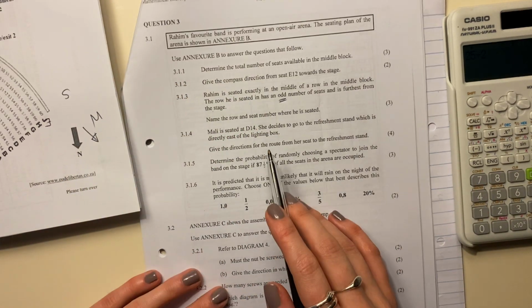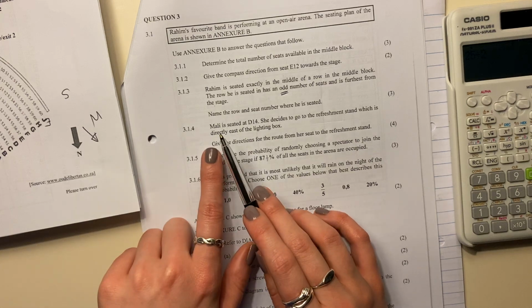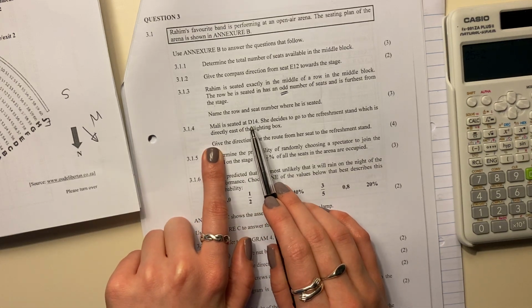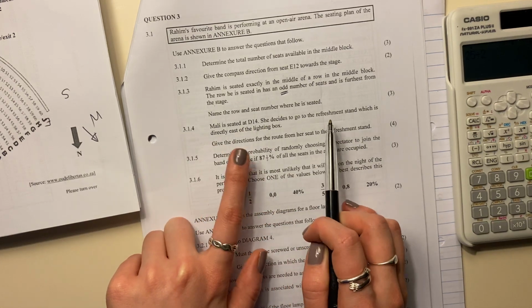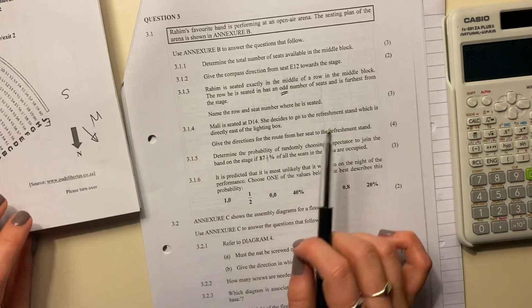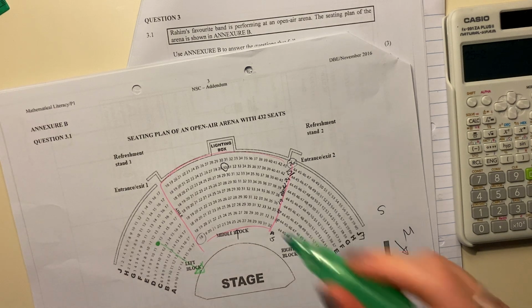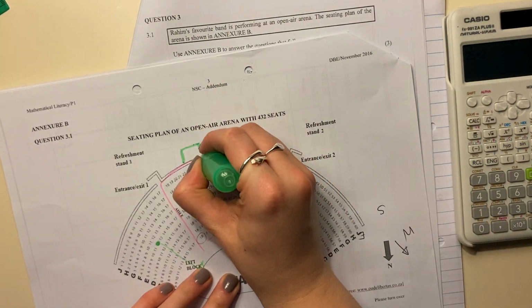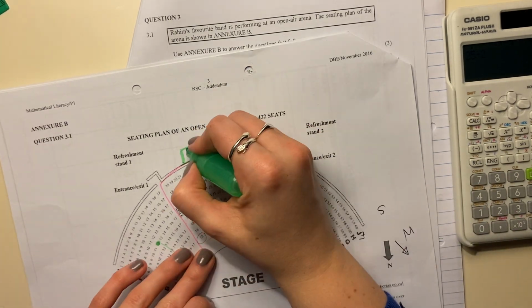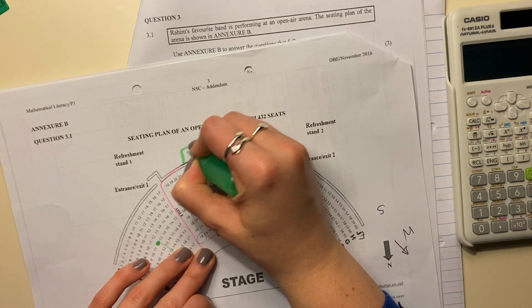Okay. Then it says, Marley is seated at D14. She decides to go to the refreshment stand, which is directly east of the lighting box. Okay, so let's not get this wrong. So here's the lighting box. Directly east means that it's here. So that's where the food is. That's where we're going.